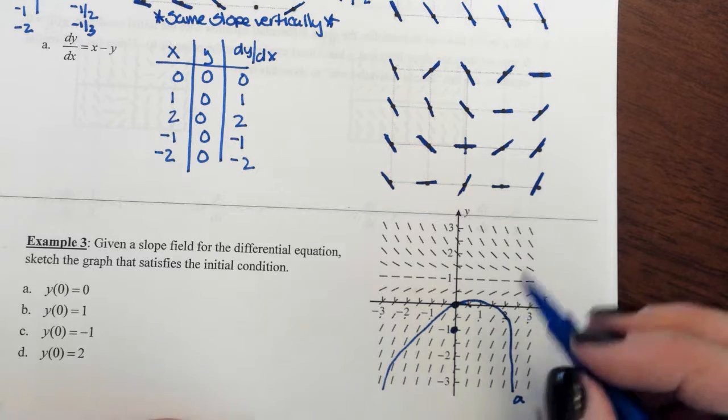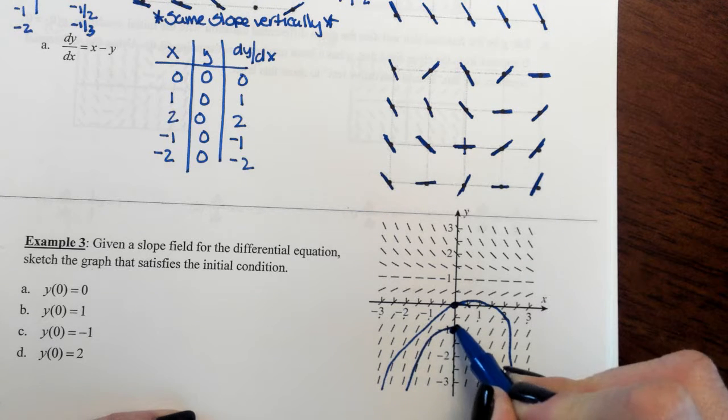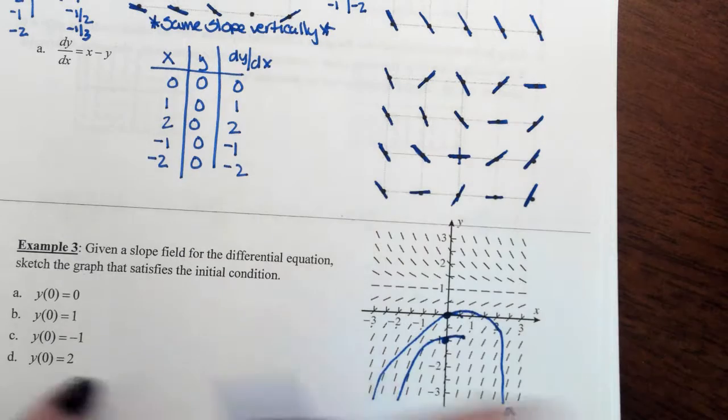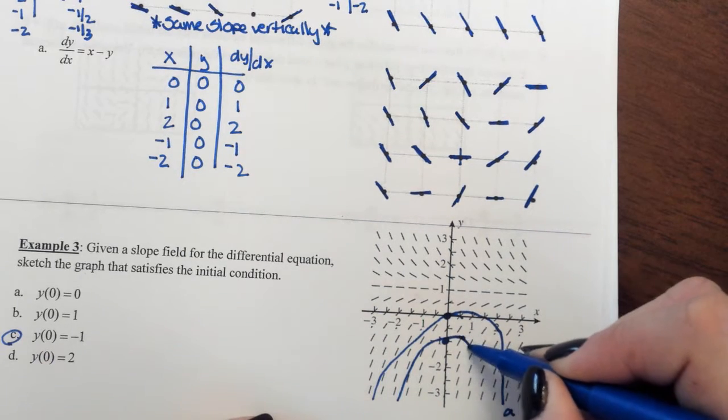Again, I want to make sure that I follow these tangent lines. Oh, wait a minute, this is 0, -1. I'm doing C first. I apologize. There's C, and it curves down.